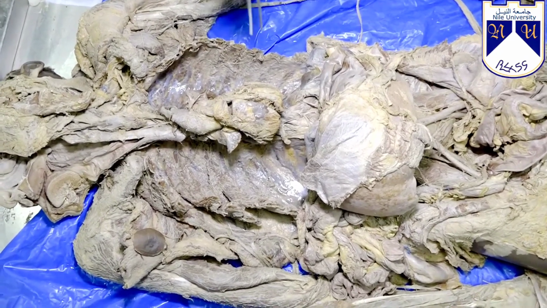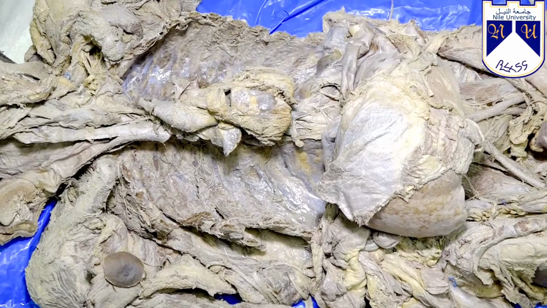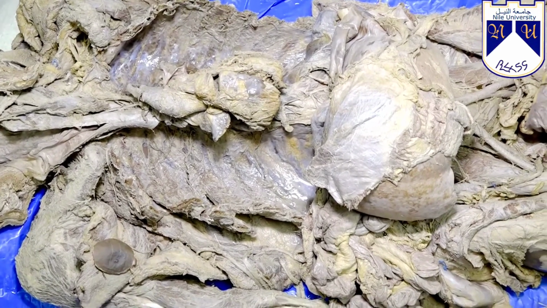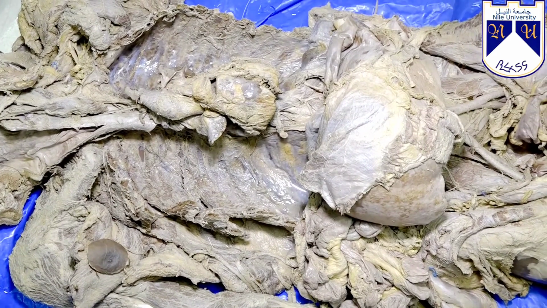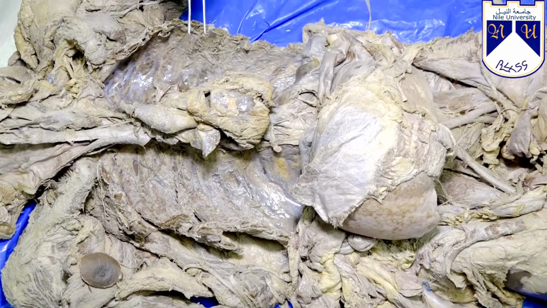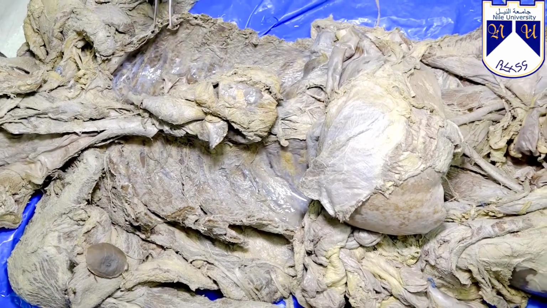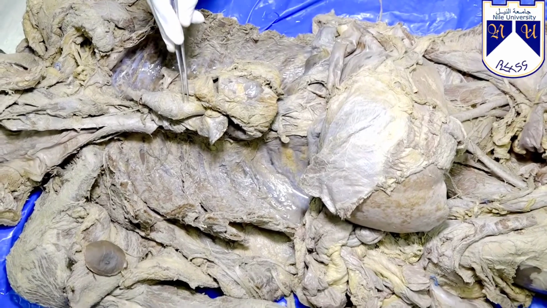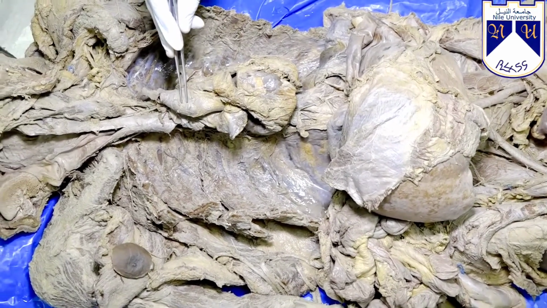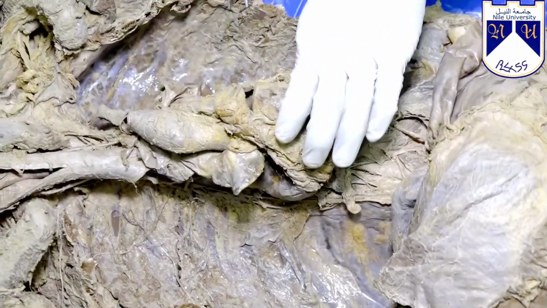After removing the lung, we can see the heart inside it. The heart is lined by a sac called the pericardium. This sac surrounds the heart and great vessels. Okay? This is the ascending aorta. This is the arch of the aorta.